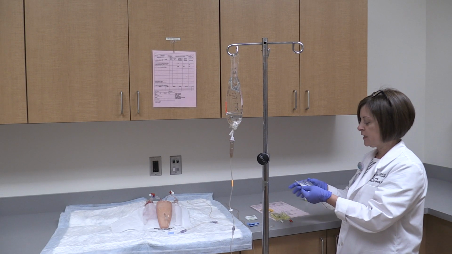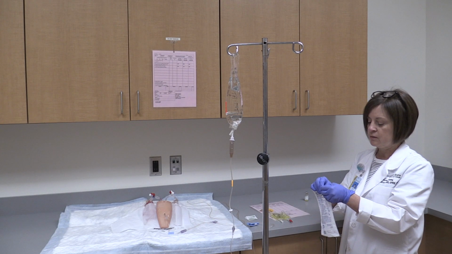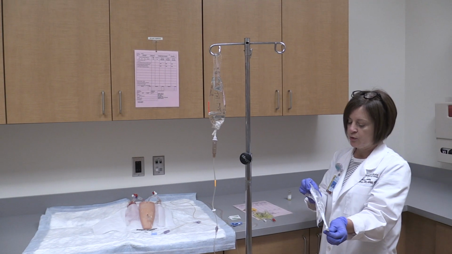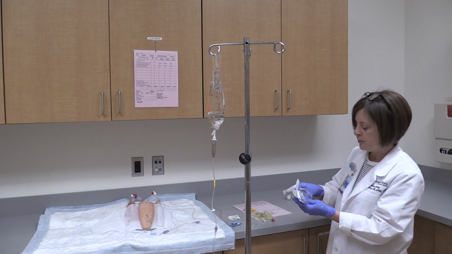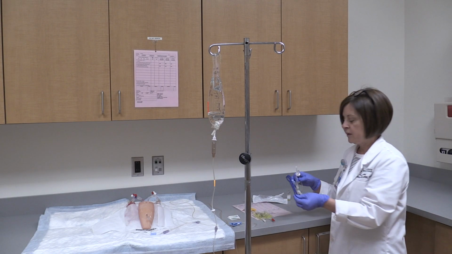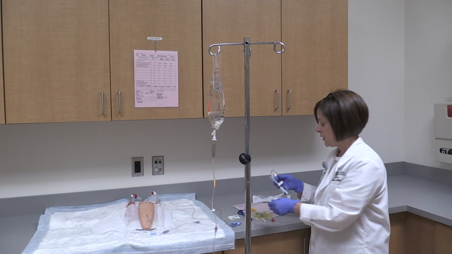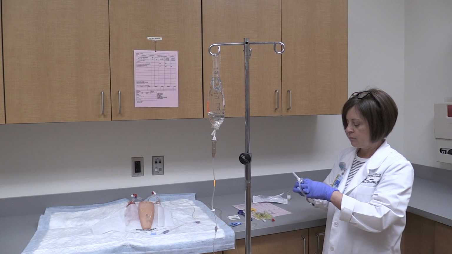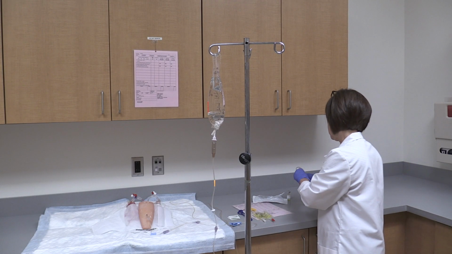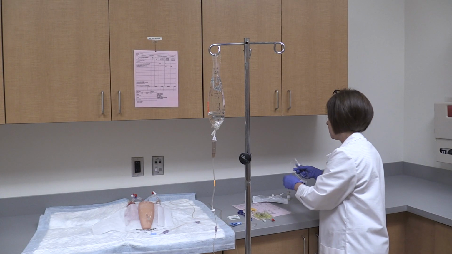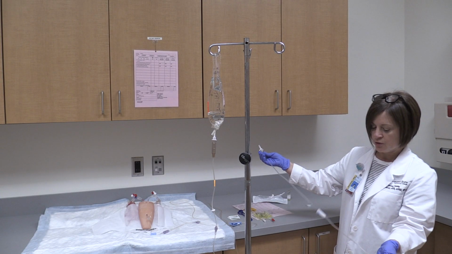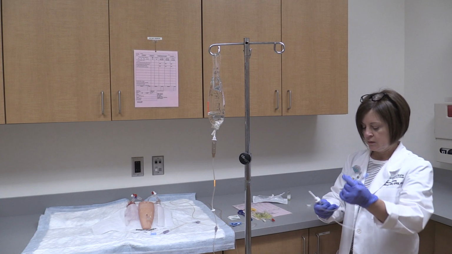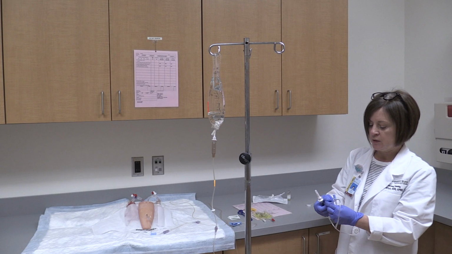I'm going to go ahead and take out my secondary tubing. These bags typically have a perforation on the edge to make them easy to open. In there I have a hanger and my tubing. And I want to check my tubing to make sure it looks good, there's no kinks, and I want to clamp it before I spike.